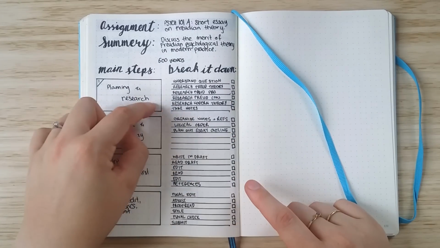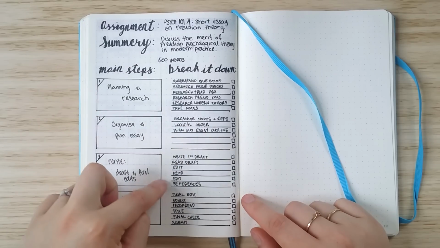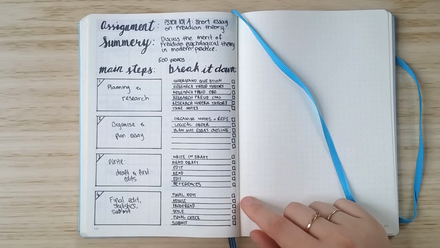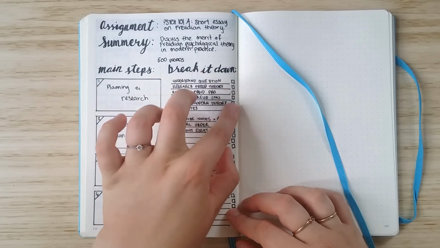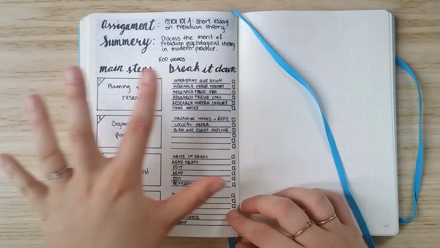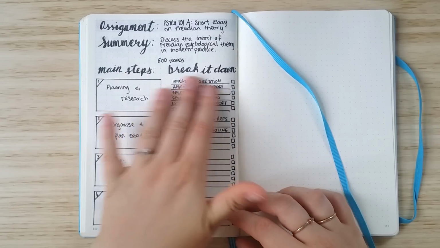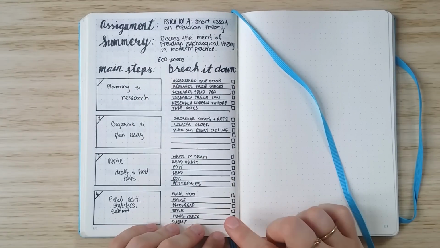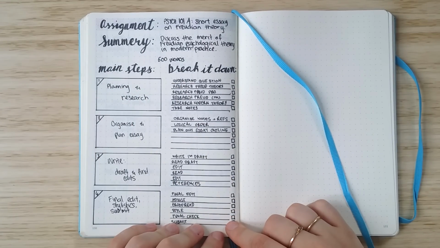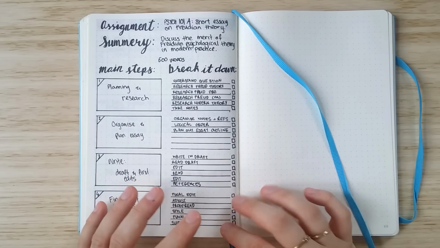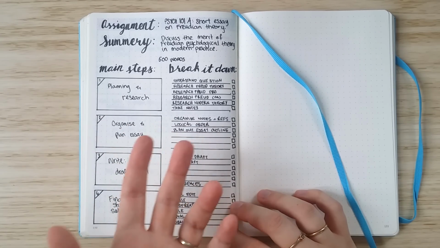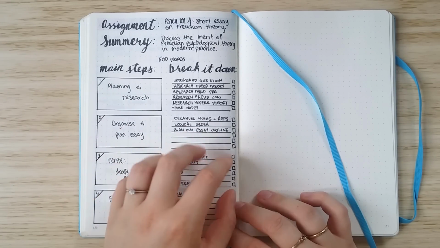If you wanted, you could put like a little square down here and colour that in or tick it off once all of these are done as well, just so it's more clear in your mind that this step has been taken care of. So I think this is a really useful spread because being able to see it on paper and figure out what you need to do and when you need to do it can be really useful.